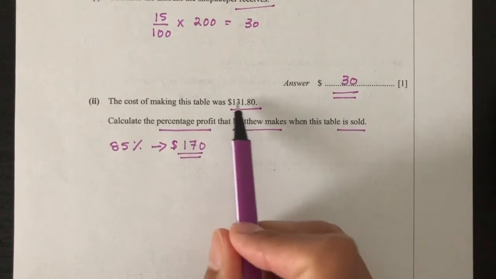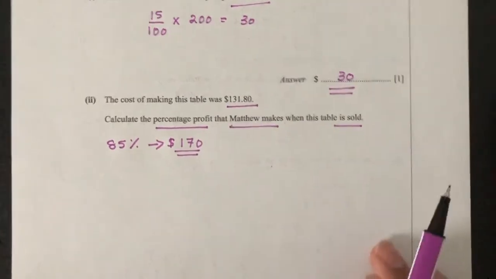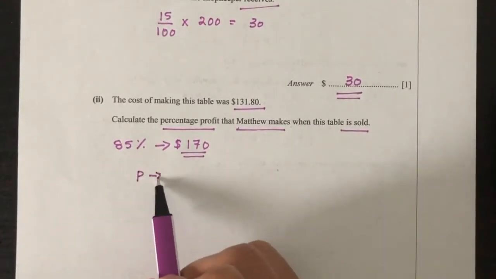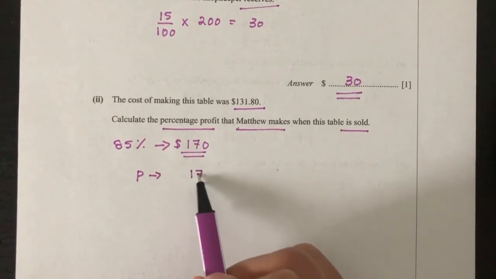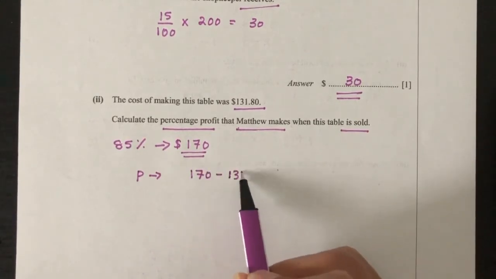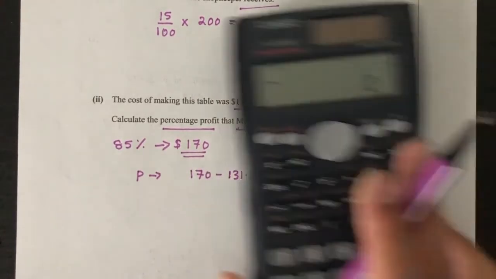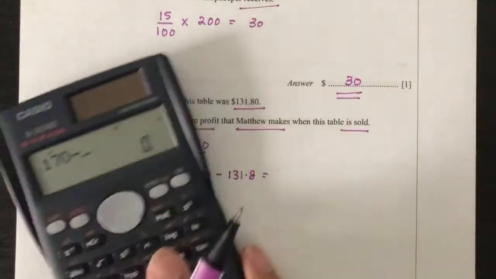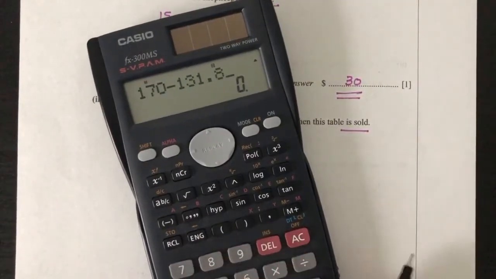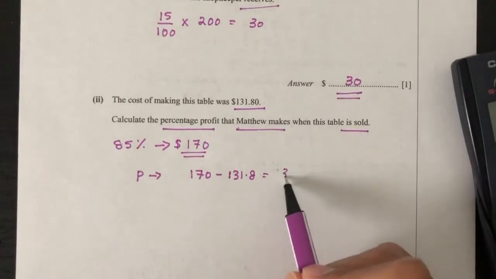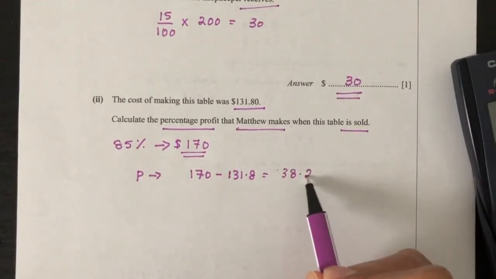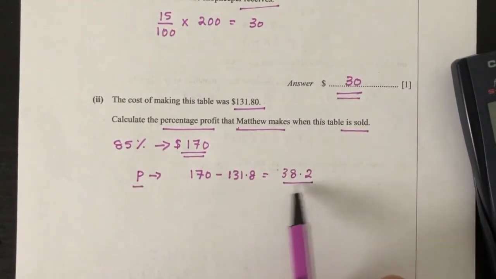Now it says the cost of making the table is $131.80. So what is the profit? Profit will be amount received minus costs. That will be 170 minus 131.8, which is 38.2. So the amount that he has for profit will be 38.2.